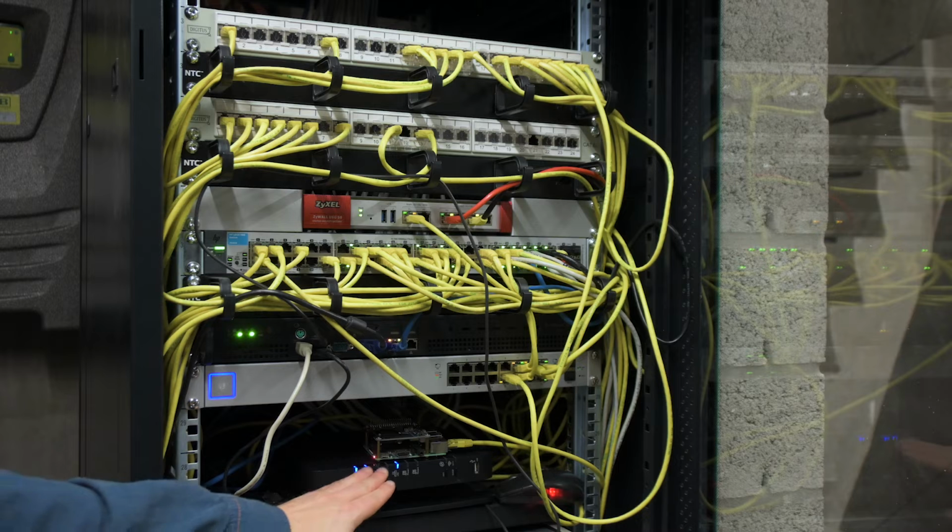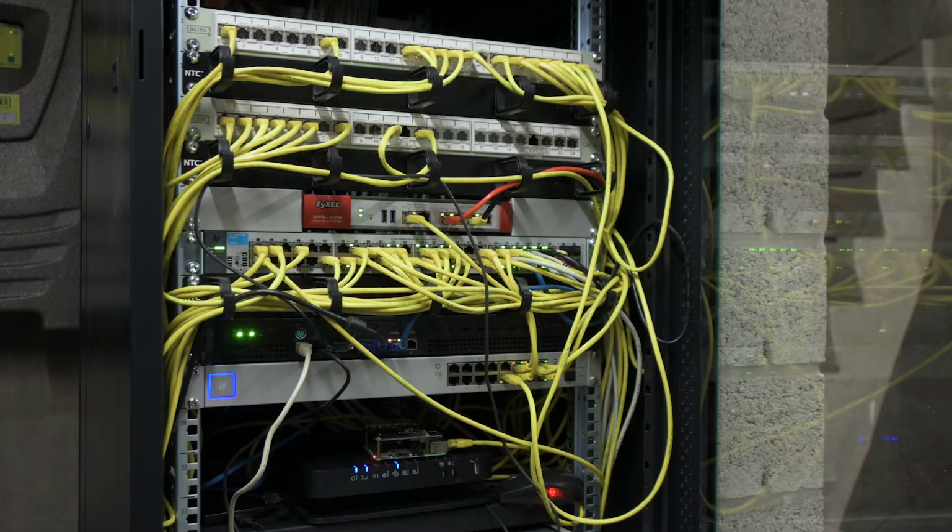As you can see, the Raspberry Pi has a PoE hat, which means that it's also powered by the PoE switch. And the Unify controller software serves as a controller for all the equipment from Ubiquiti. I find this very convenient because then everything is in one place.